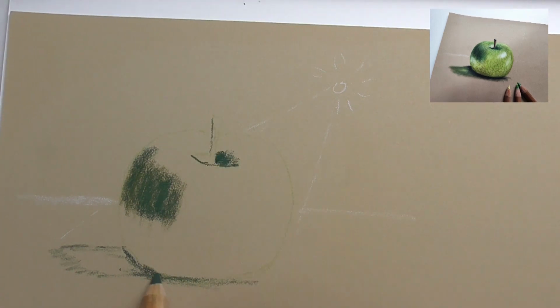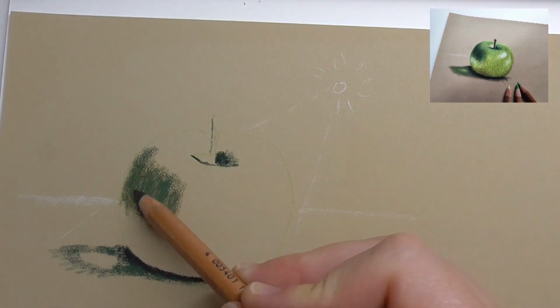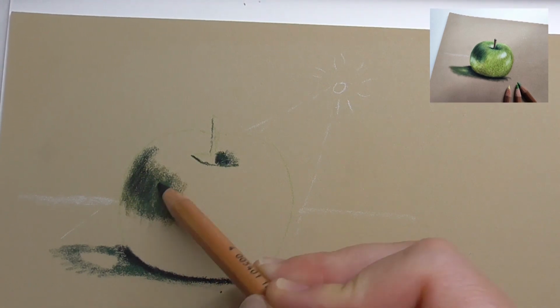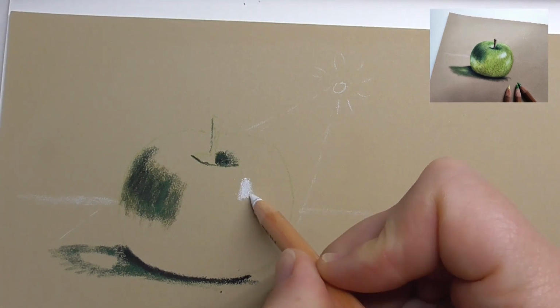When you're working with colors, you of course have to bring in different colors, different shades of green. You don't have only black and white, light and dark. You have now also different colors that will play together. Here for the shadow area I use the black, but for the different green tones I mix here black with green, olive green, dark green, and mix different green tones.